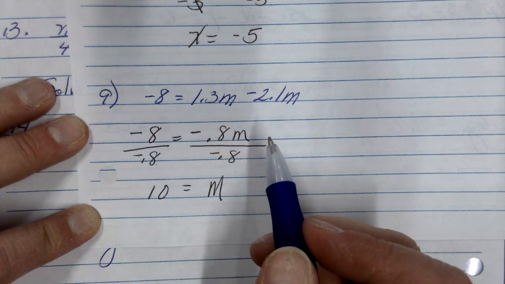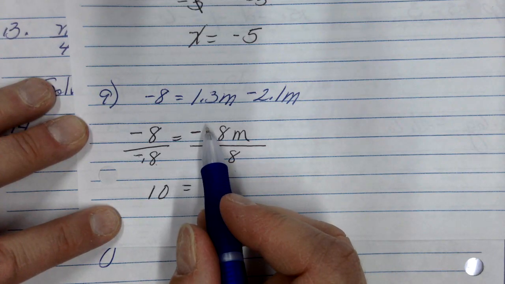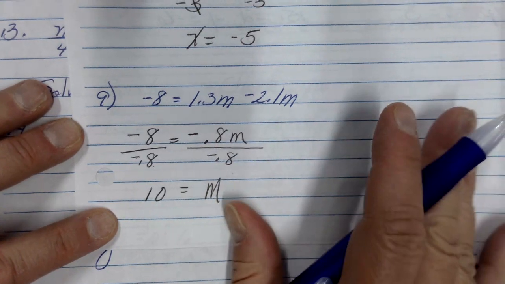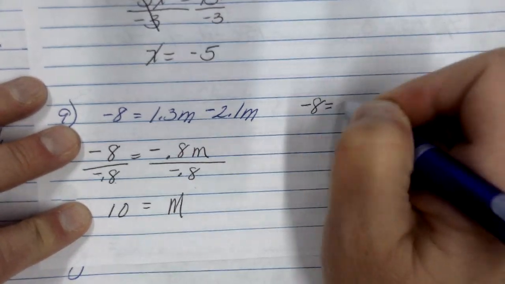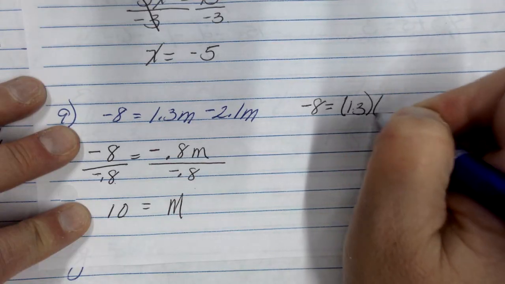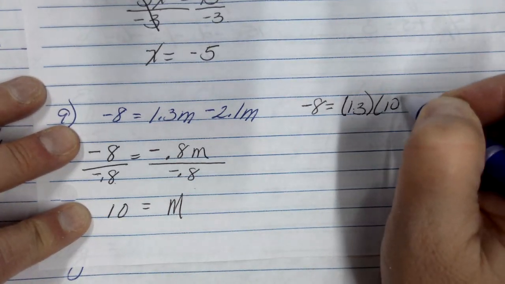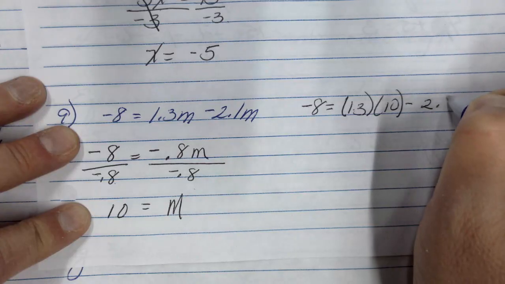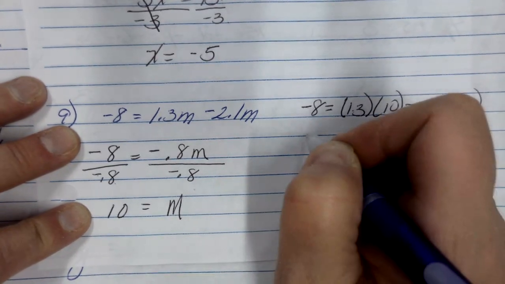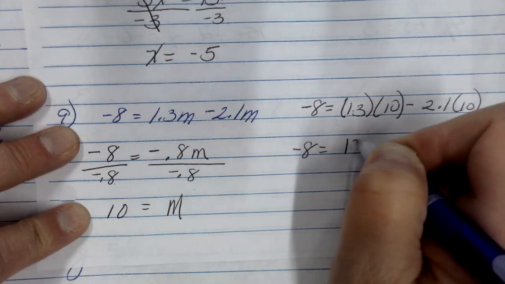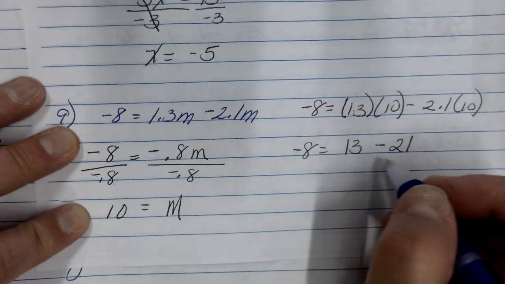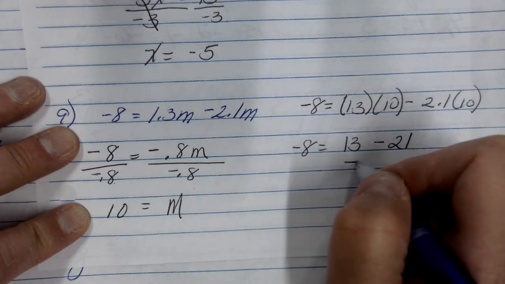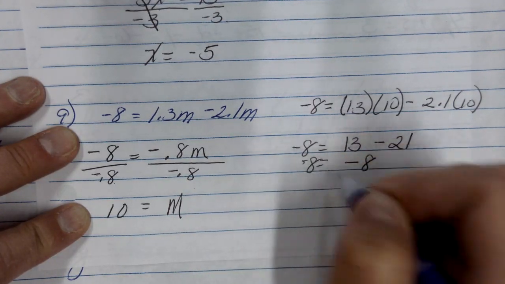You can verify this by plugging the solution into the original problem. So 1.3 times 10 minus 2.1 times 10. This is negative 8 equals 13 minus 21. 13 minus 21 is negative 8. This is a solution. All right.